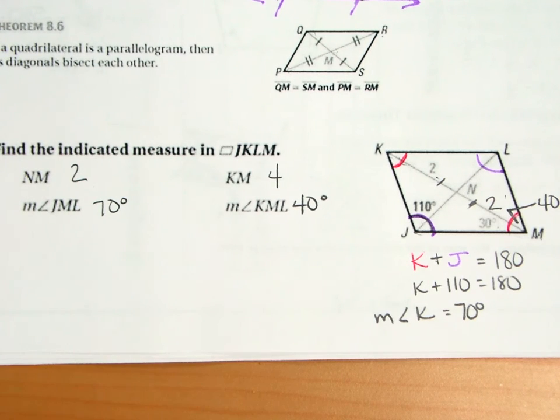Properties of parallelograms are really awesome. And if you know these: opposite sides are the same slope, opposite sides are congruent, opposite angles are congruent, and then consecutive angles are supplementary, that's going to become your best friend. And last but not least, if it is a parallelogram, then the diagonals bisect each other.